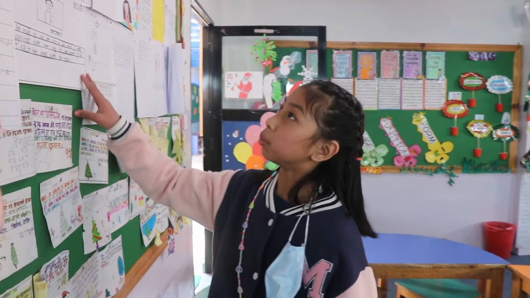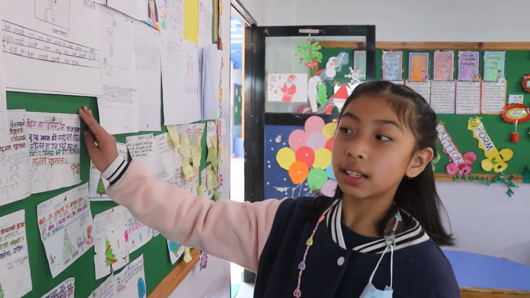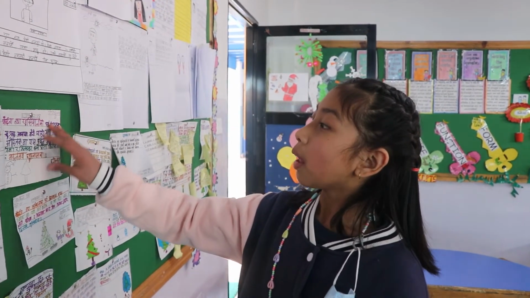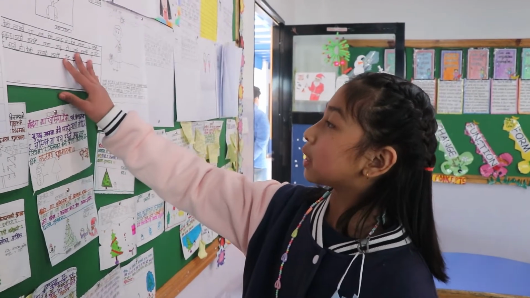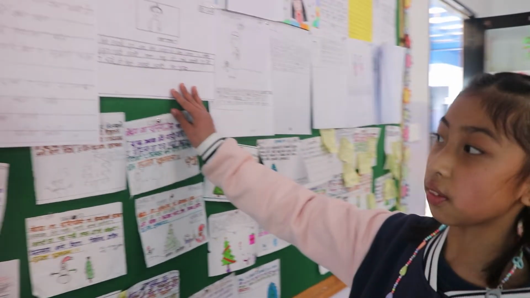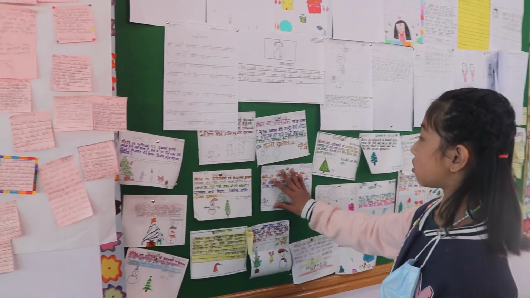Next is the Nepali board. We have done many activities on paper. So our teacher has pasted all of our works or activities we have done during this physical class.